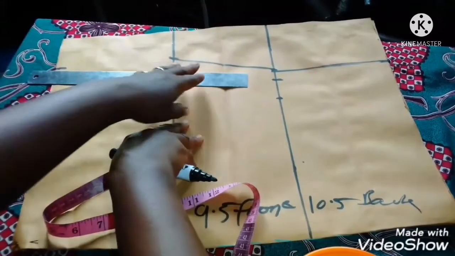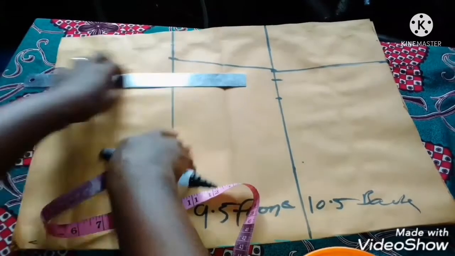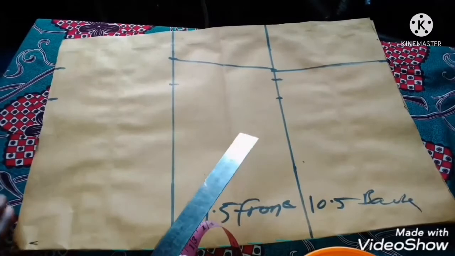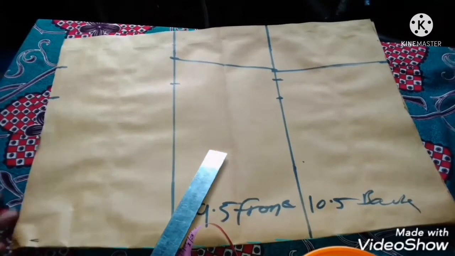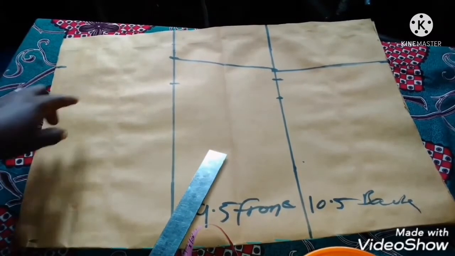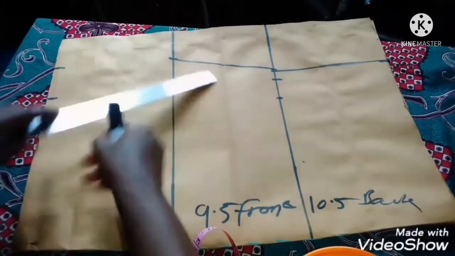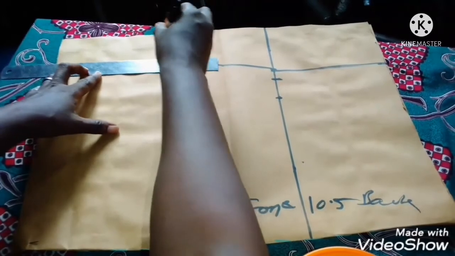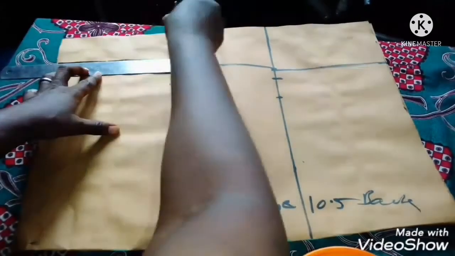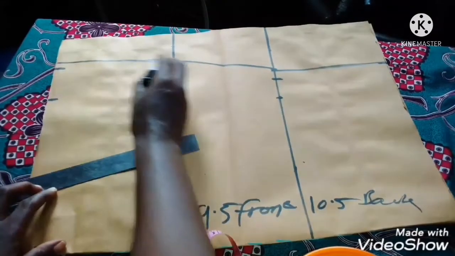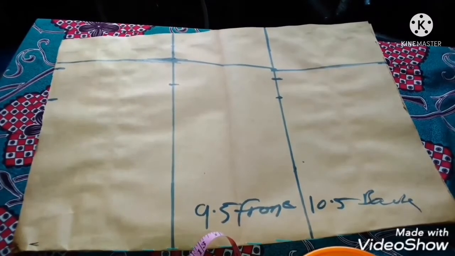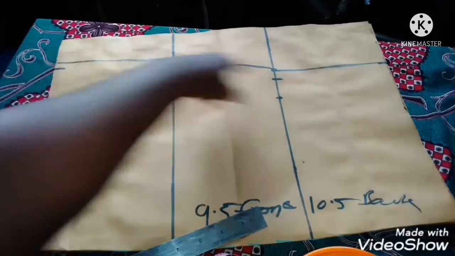Now, like I said, I want to make it straight. I'll be attaching rubber at the side here. But if you're not attaching rubber at the side, you can now take the waist measurement. So I will make it straight. The waist and the hip will be straight. Alright. So the next thing to do now is to cut it out.